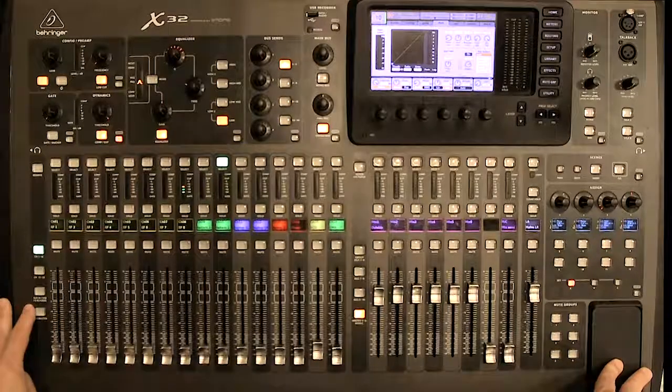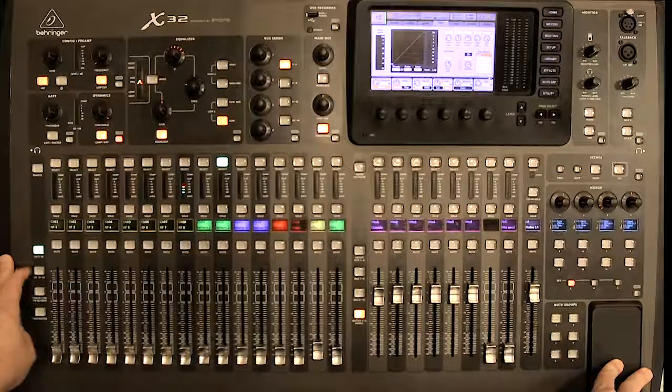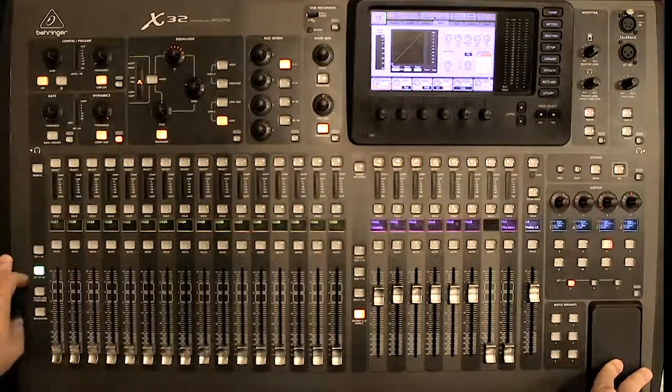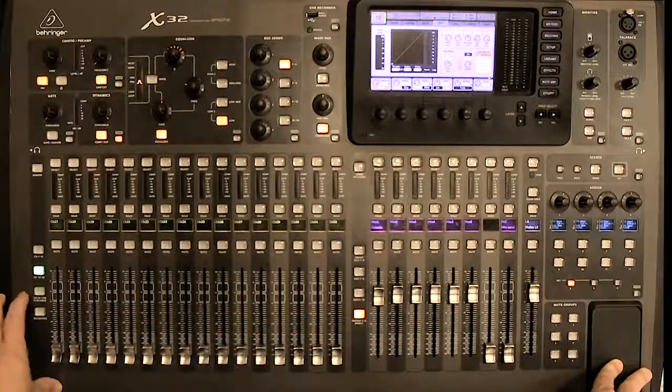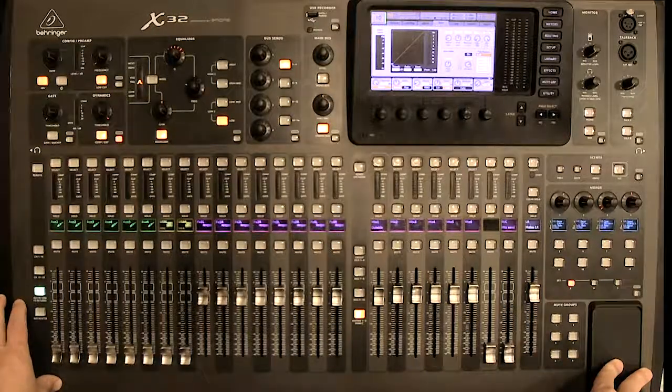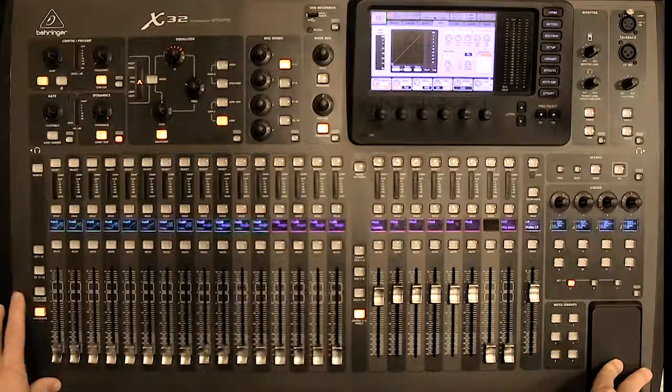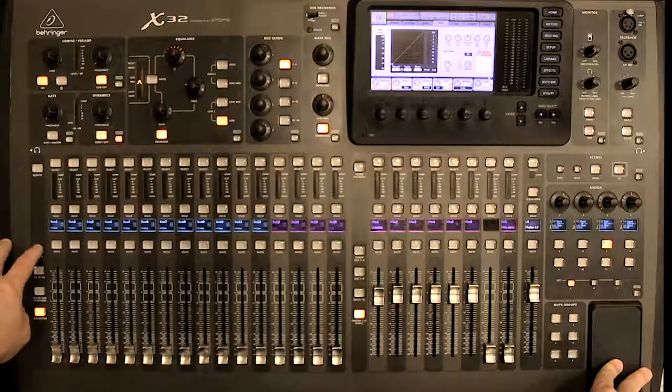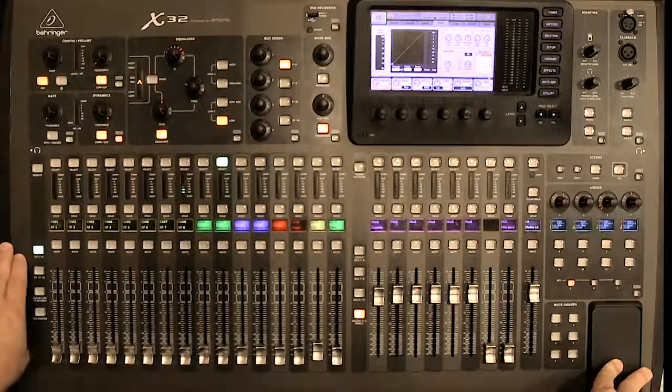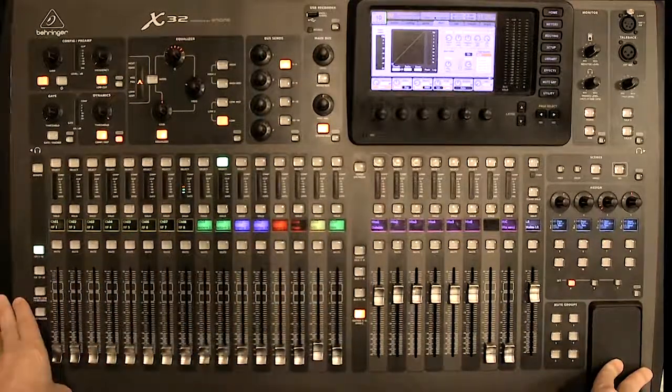On the left hand side here you have channels 1 through 16. Then when you select this, it goes channel 17 through 32. You can also view your aux sends and returns. You can also look at your bus master here. We're typically always going to be on channel 1 through 16. That's where we access everything that we need.